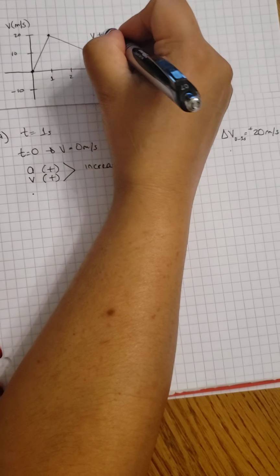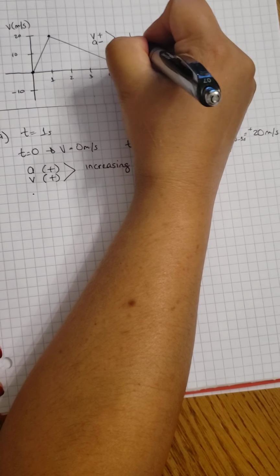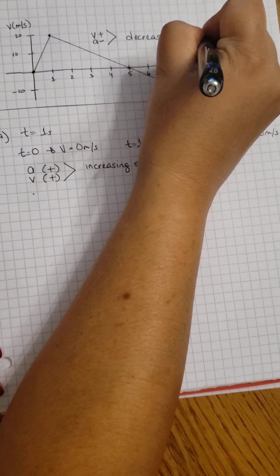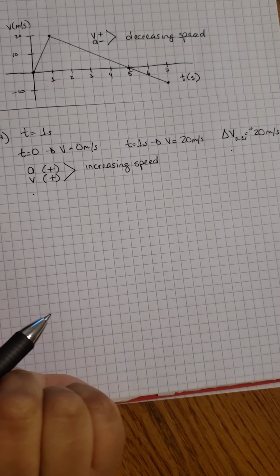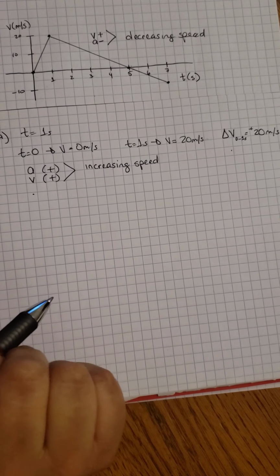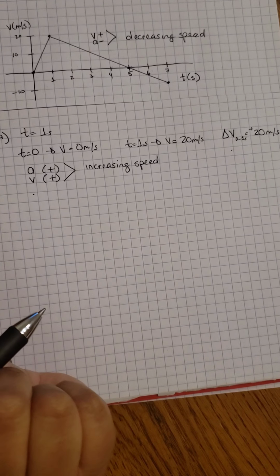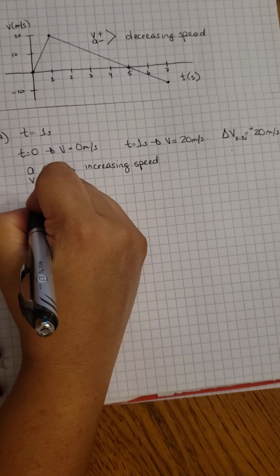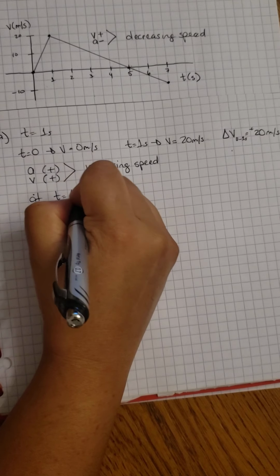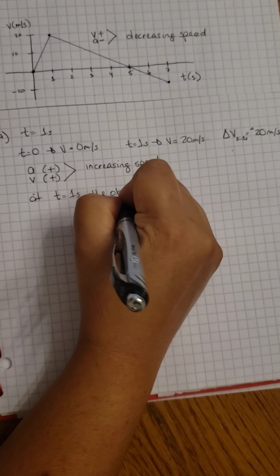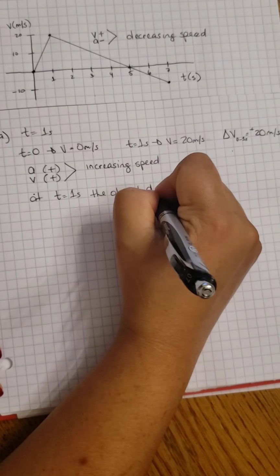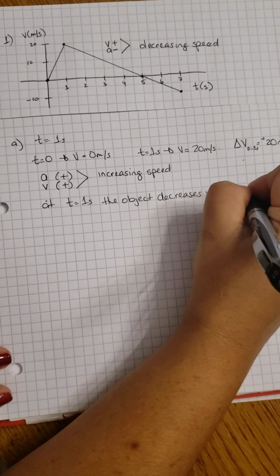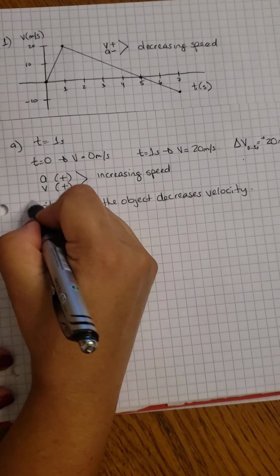Because these two signs are different, we now have decreasing speed. So to answer part A, at t equals 1 second, the object starts decreasing speed. That would be your answer for part A.